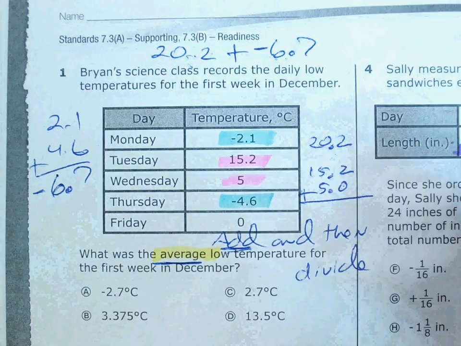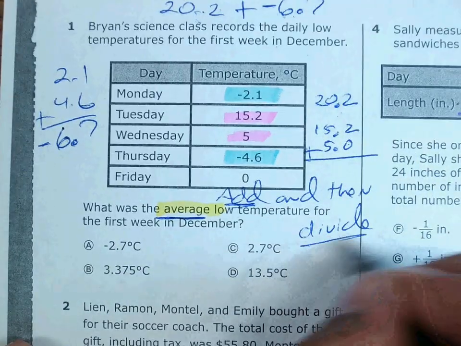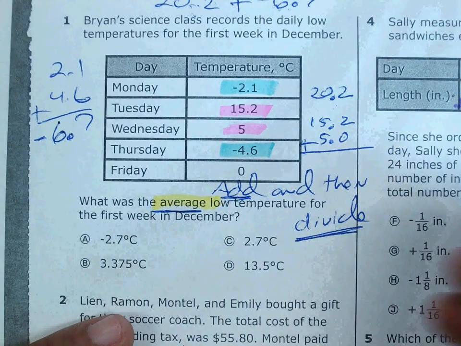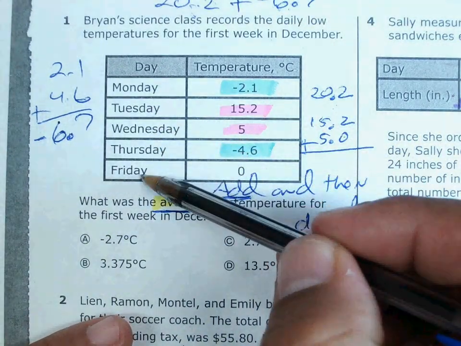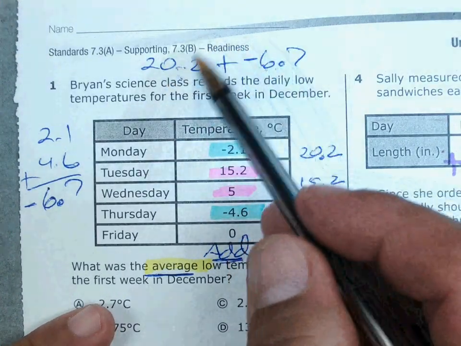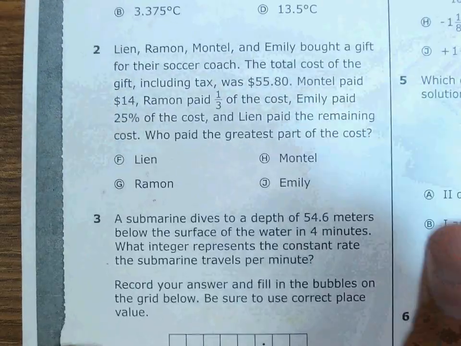Your answer, that's what you're going to divide. You're going to divide by what? Well, how many days you had? 1, 2, 3, 4, 5. So solve this and then divide by 5. And I'm going to go to number 2.